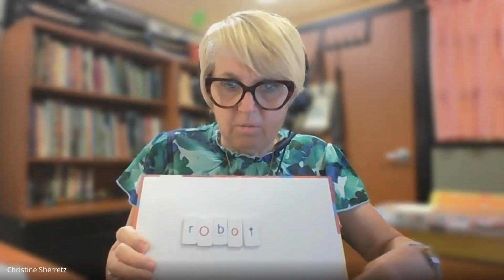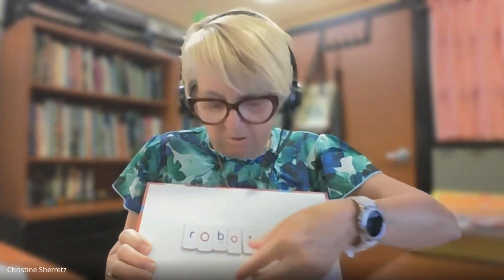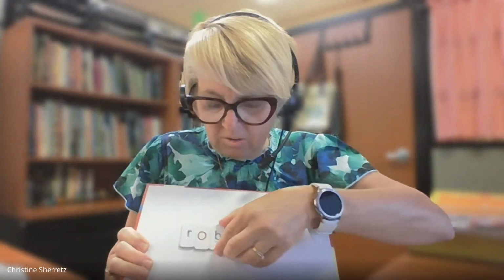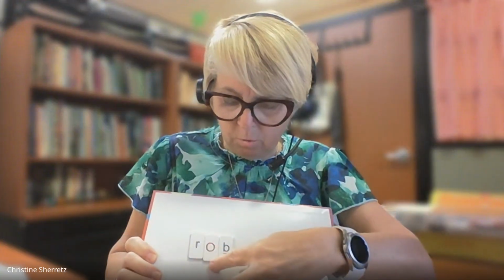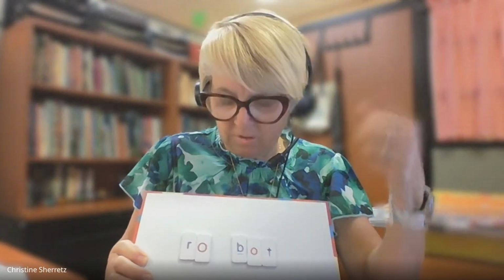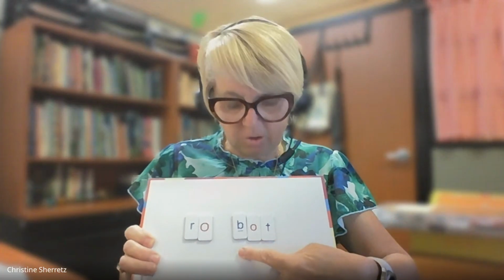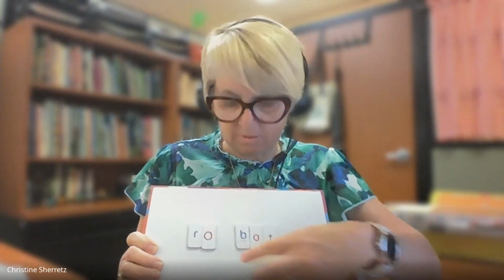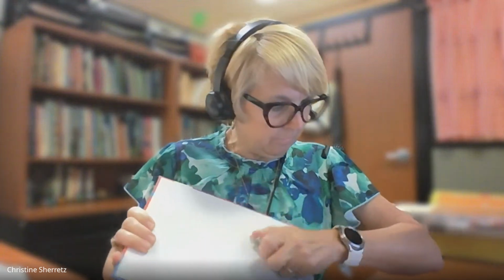Let's try another one. Okay. In this example, we know that we need to divide it into syllables. We have to have a vowel in each syllable. So now we could do this, couldn't we? That would be rob-bot. Let's try this way. If the O is here, we know that that is an open syllable. So it's going to say R-O. Now we have a closed syllable, bot, robot. Try another one.